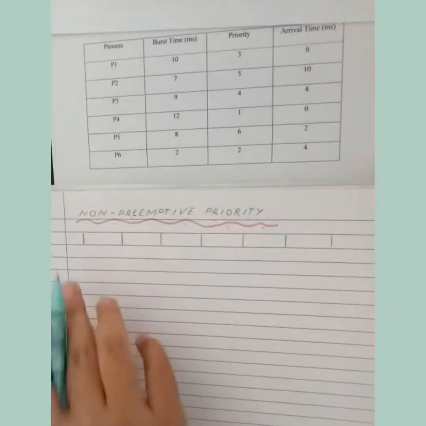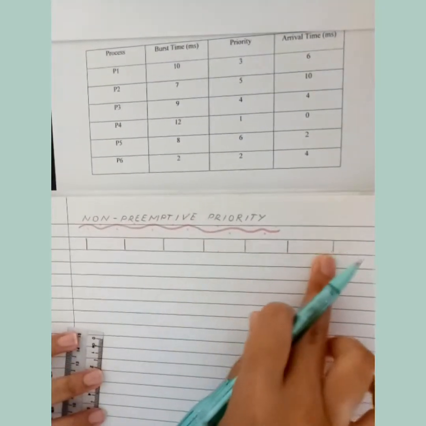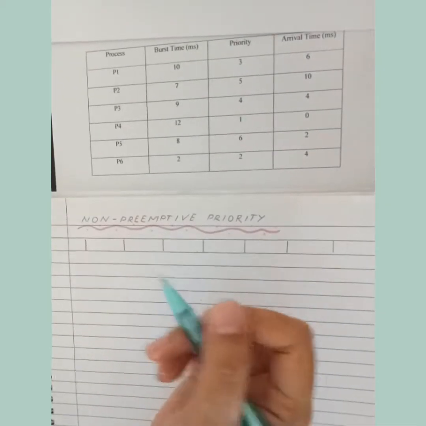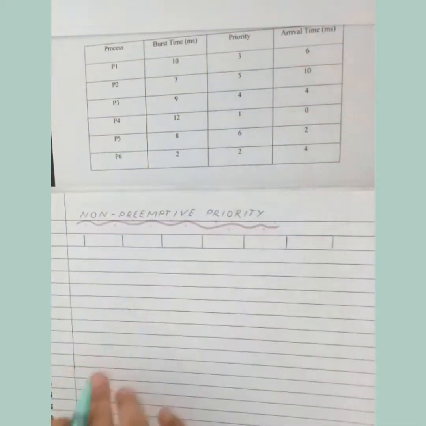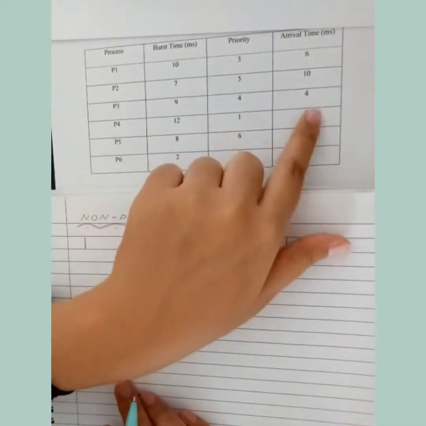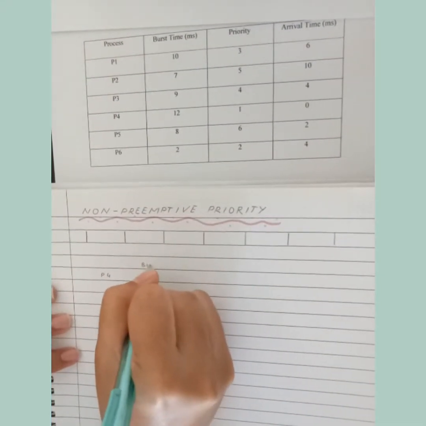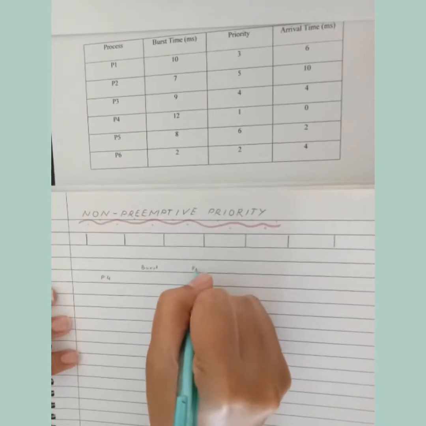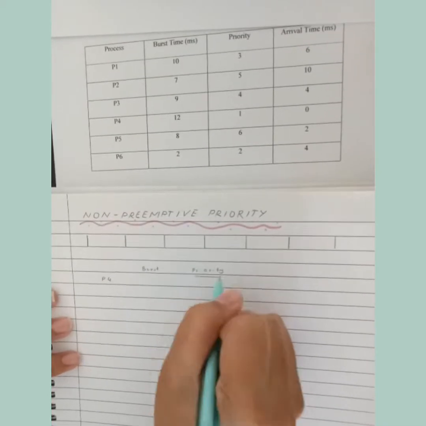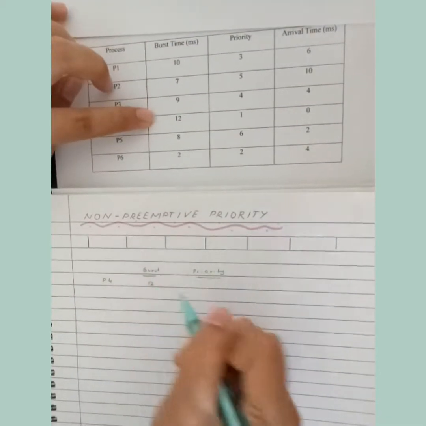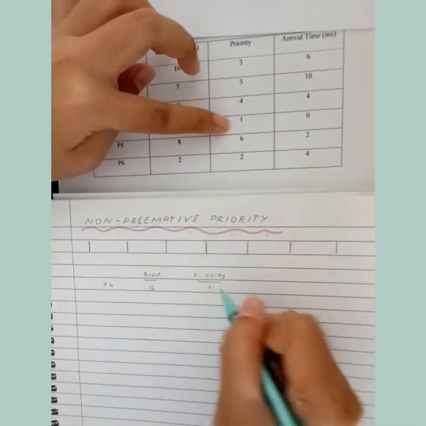And before you start, you have to draw a Gantt chart. This is the Gantt chart. Okay, so first we have to see which process arrived first. So in this table, process 4 arrived first. So you write P4. You have to state the burst and the priority. So P4, the burst time is 12, and the priority is first.